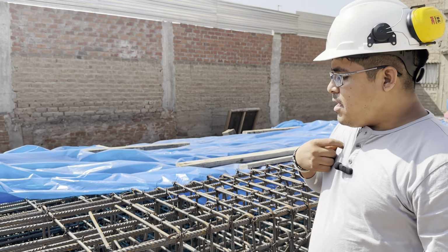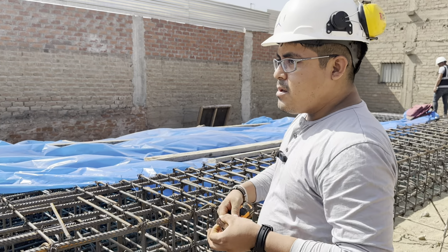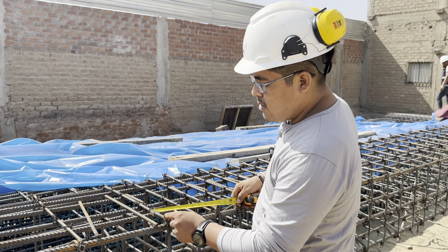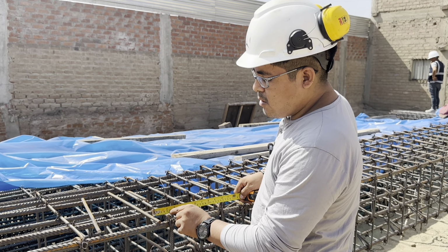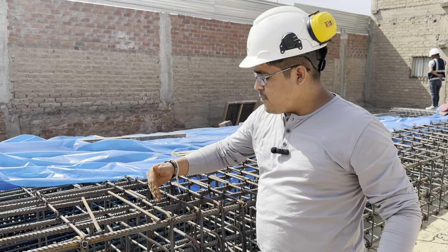So for that, the stirrups have to start here, 1 to 5 centimeters, the first one. The first group is composed of 3 stirrups.